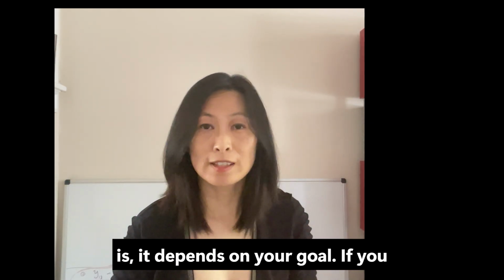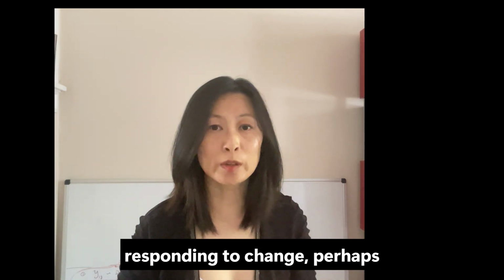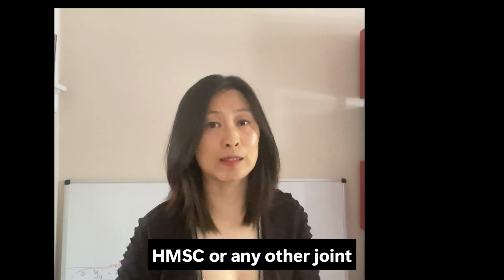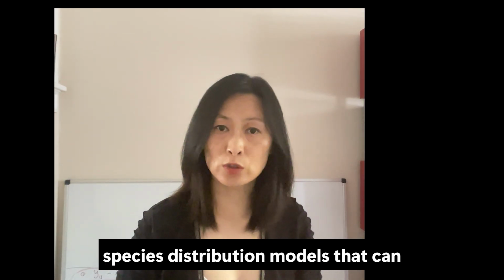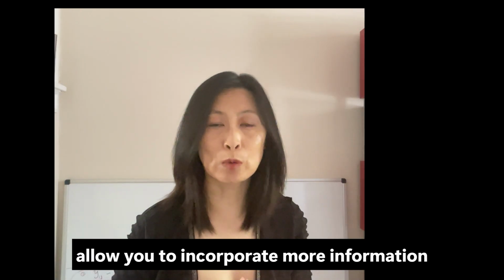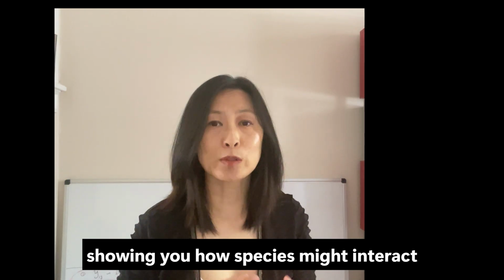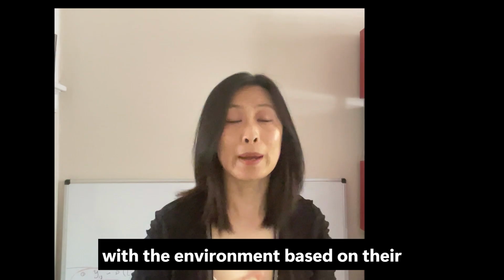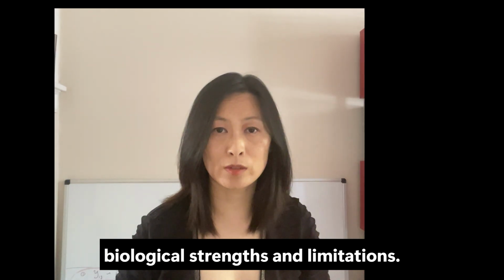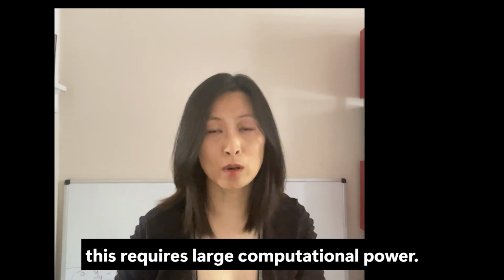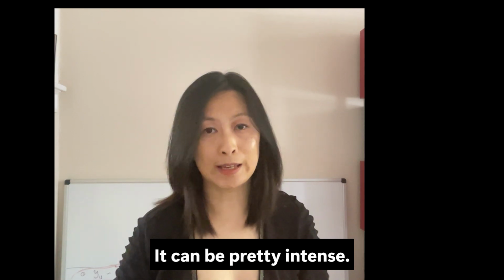Now you might be asking, which one should I use? The answer is, it depends on your goal. If you want to know why a species is responding to change, perhaps for a long-term conservation plan, then HMSC or any other joint species distribution model that allows you to incorporate more information would be a better option. Because this is showing you how species might interact with the environment based on their biological strengths and limitations. But the trade-off here, though, is that this requires large computational power. It can be pretty intense.